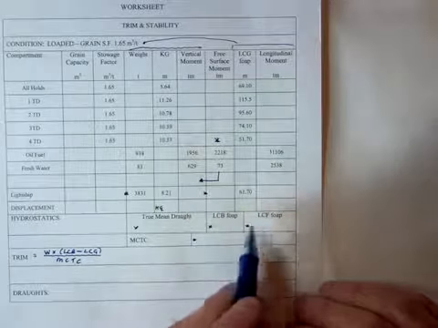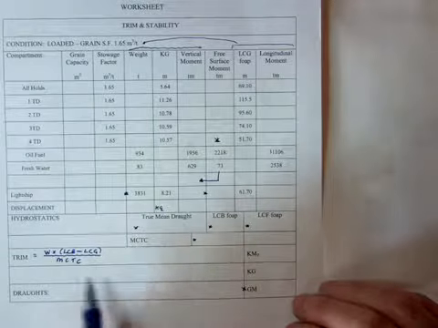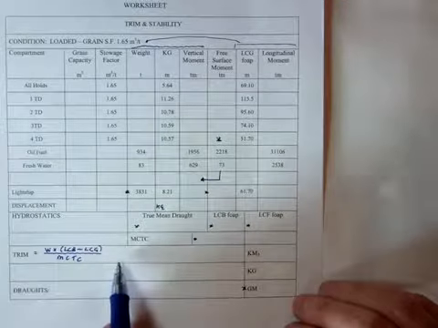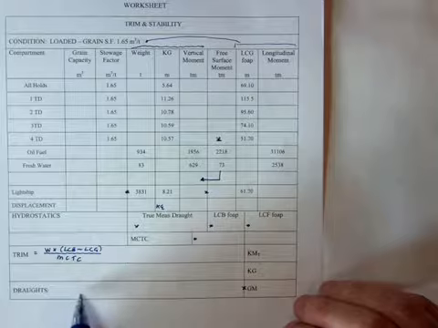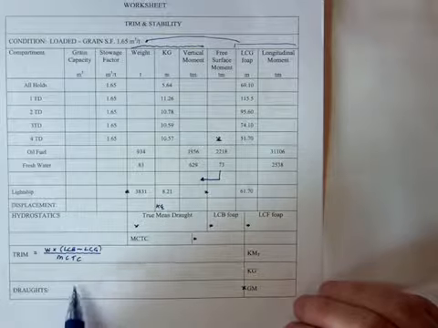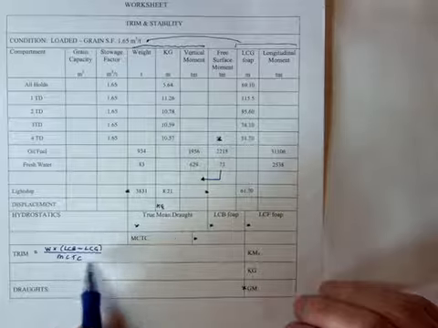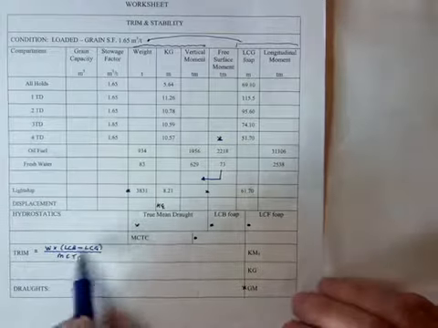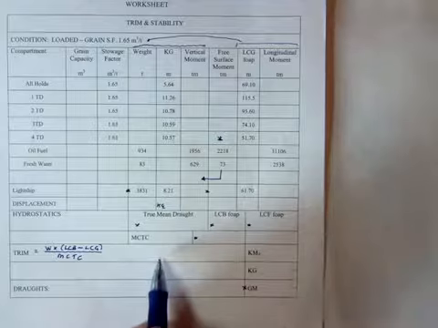It actually indicates there the values you need to get out of the tables. Use those values in the formula to work out the trim. Standard formula to work out the trim, forward and aft, and there are your drafts. Just one other point to mention, very, very important that you write the formulas down. If you hadn't written the formula down and say you'd used LCF instead of LCB, or you'd made a slight mistake and just simply written the trim, you'd lose all your marks.